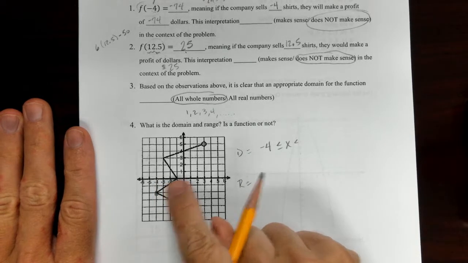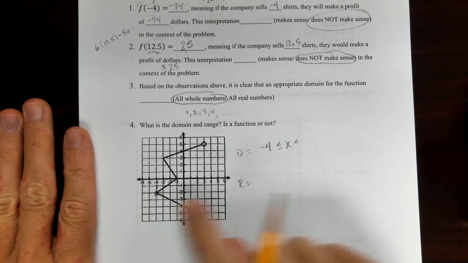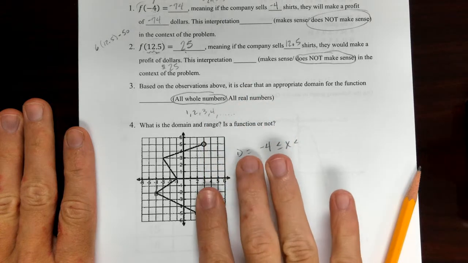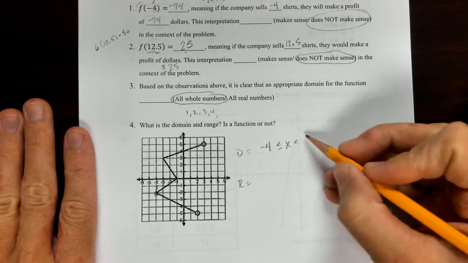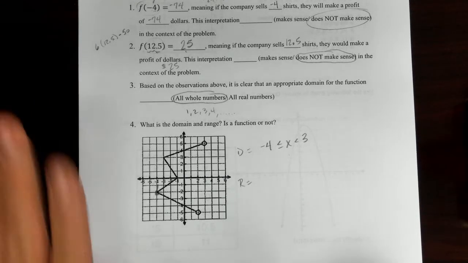Now, because we're talking about domain, x is included because there's a point at negative 4. Find the rightmost point, there it is, at the x value of 3. Now that circle right there means it's not included, which is why I did not put an equals line underneath my inequality symbol. There's your domain.